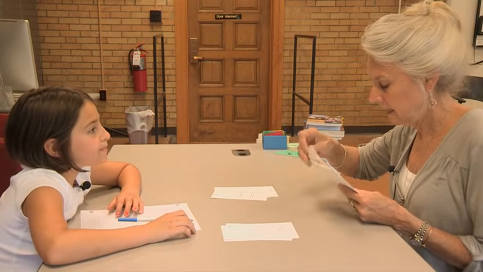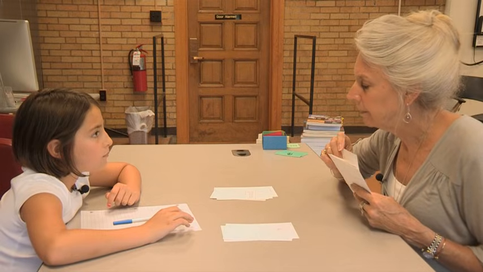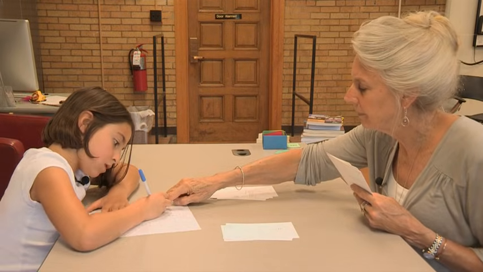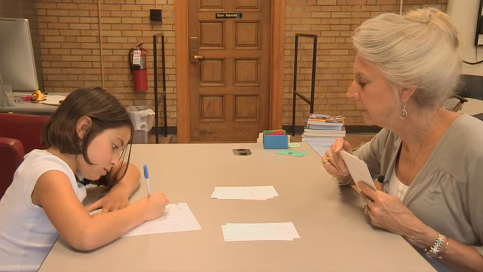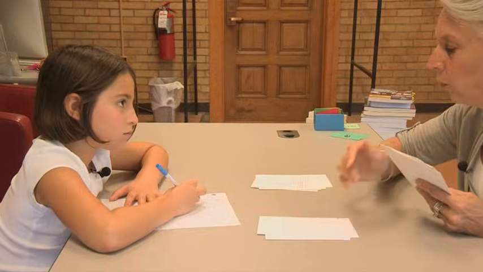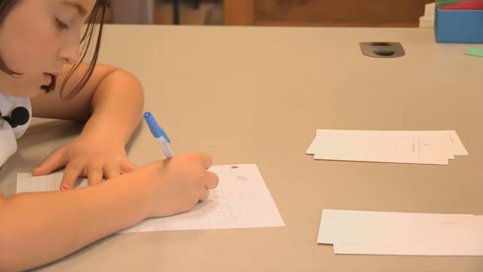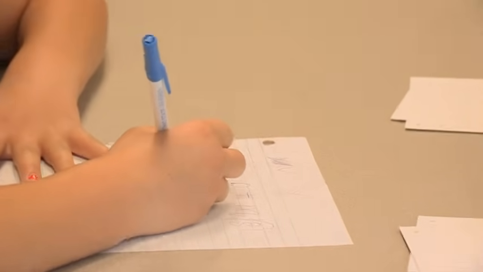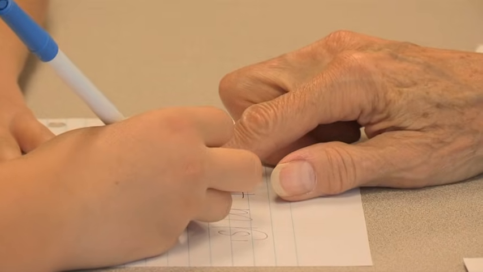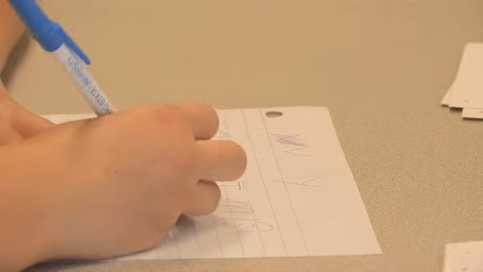Next, say D. Over here. Repeat it for me. D. Good job. W. W. Z. Z. L. L. G. Oh, and that's a nice capital. Can you make a lowercase? Perfect. Say G. G.